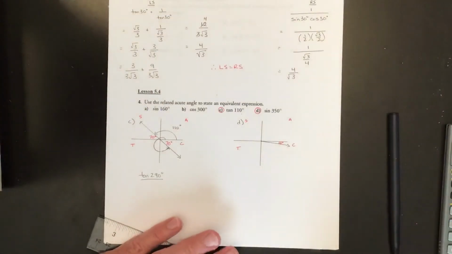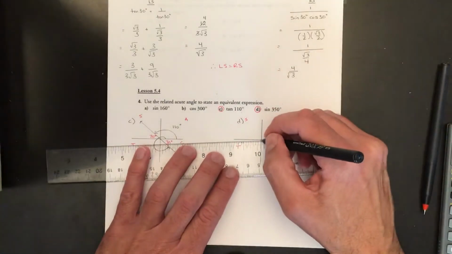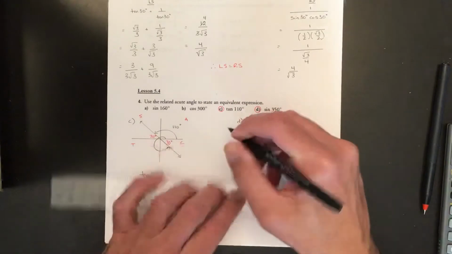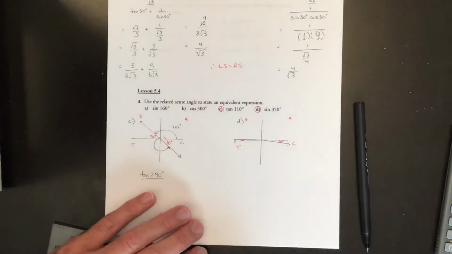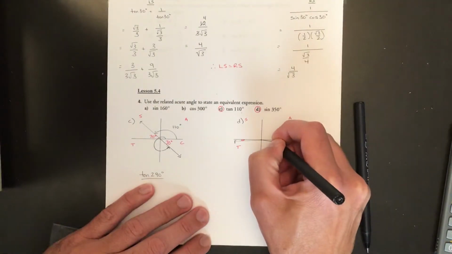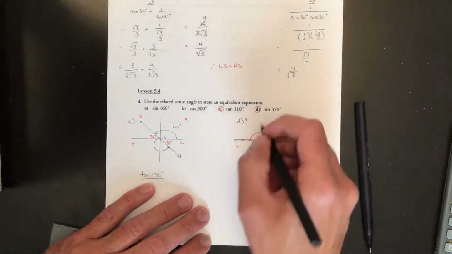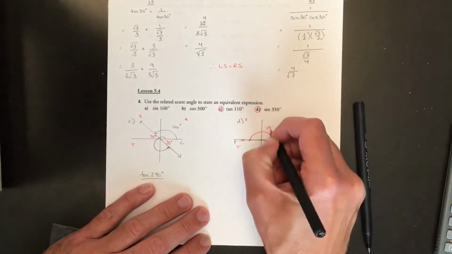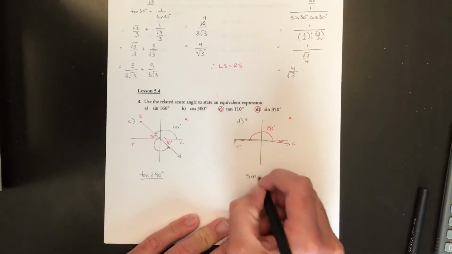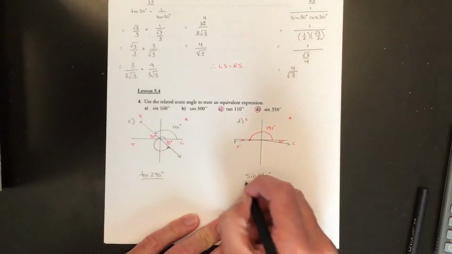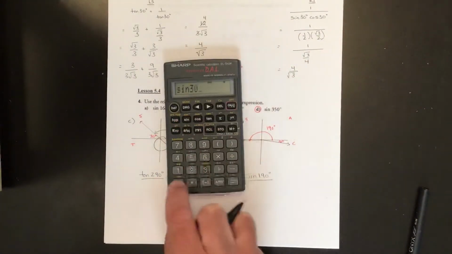The other quadrant where sine is negative is over here. So I can put my other terminal arm in this situation, and again, that's 10 degrees. So to go from the initial arm, which is the positive x, over here to my terminal arm, that's going to be 180 plus 10, so that's 190. So we're looking at the sine of 190 degrees.